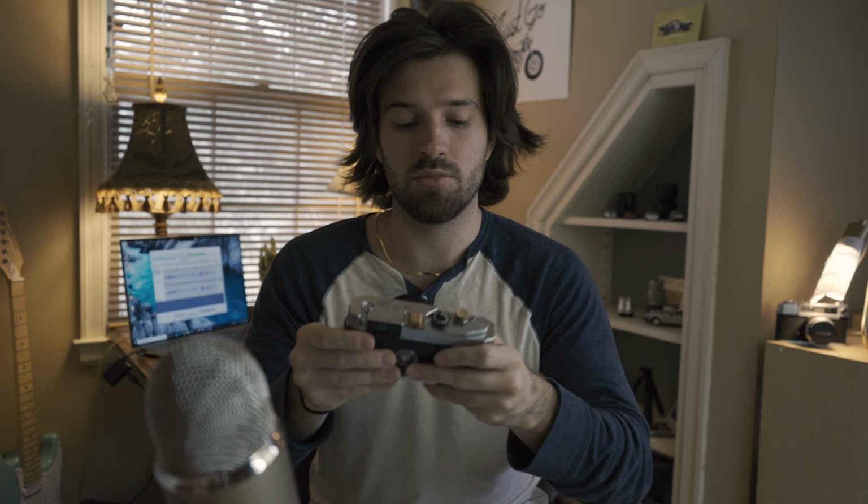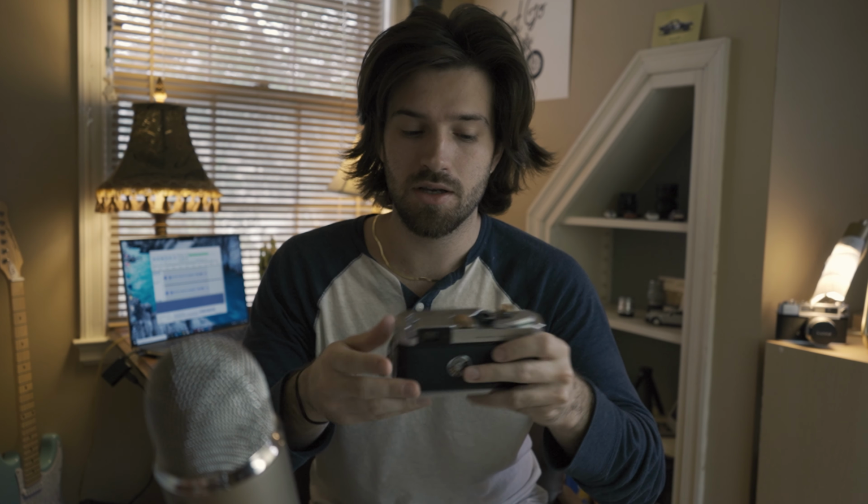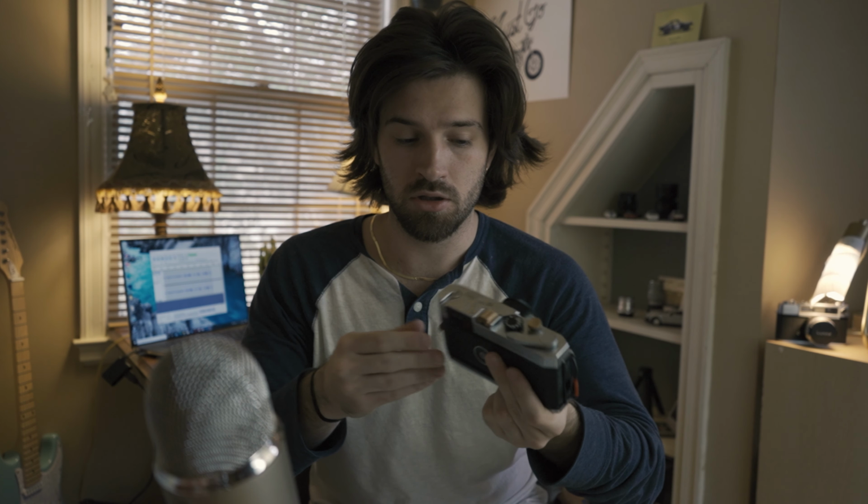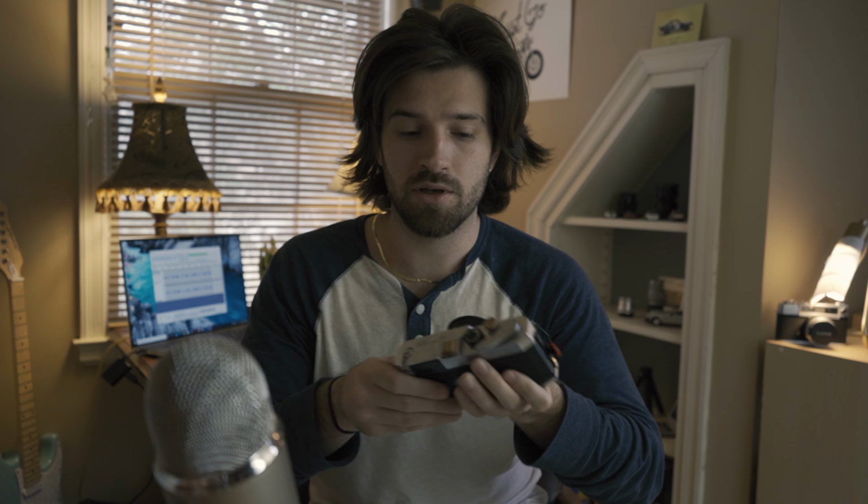And also, a lot of people using film cameras are going to be using old film cameras that haven't been CLA'd. This one has not. And the shutter speeds might be a little bit off. So that's one thing that you might also run into some issues with.